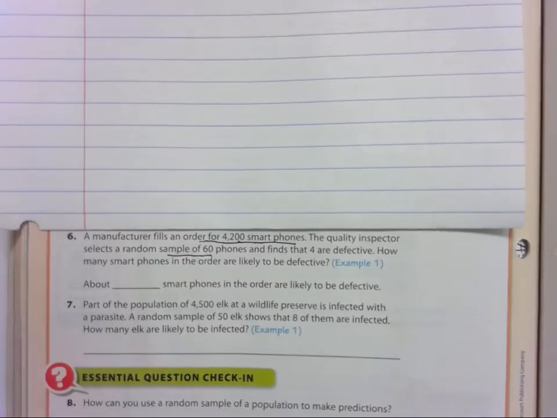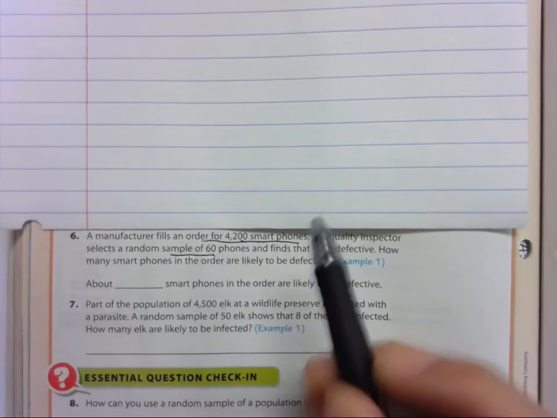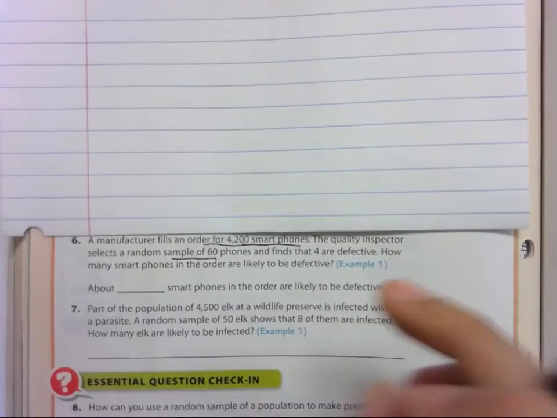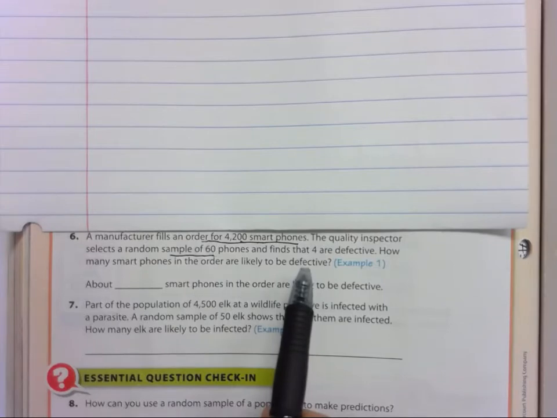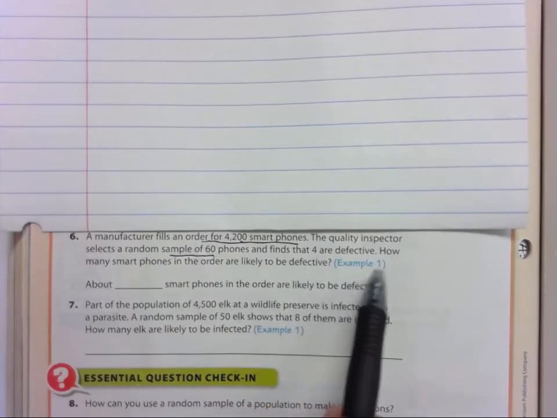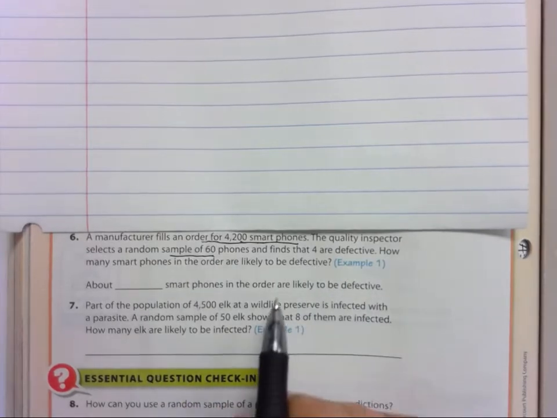So you can look at numbers 6 and 7. Page 320. A manufacturer fills an order of 4,200 smartphones. The quality inspector selects a random sample of 60 and finds that 4 are defective. How many smartphones in the order are likely to be defective?